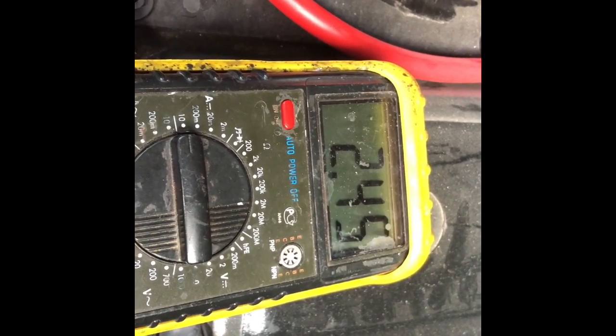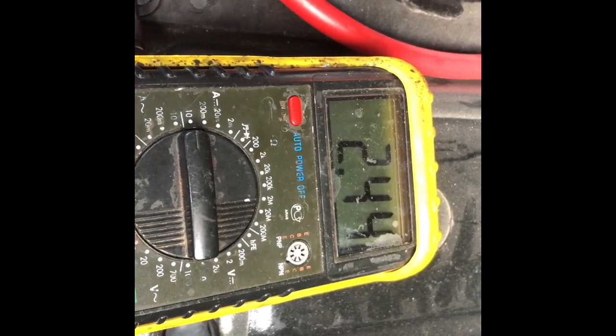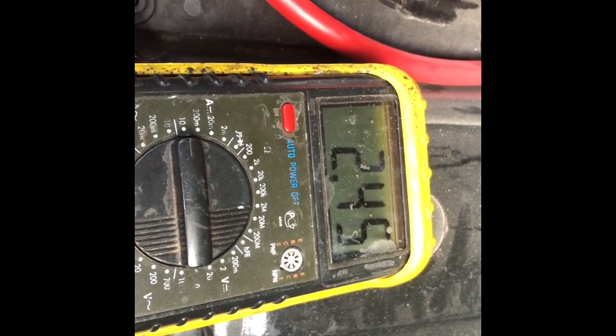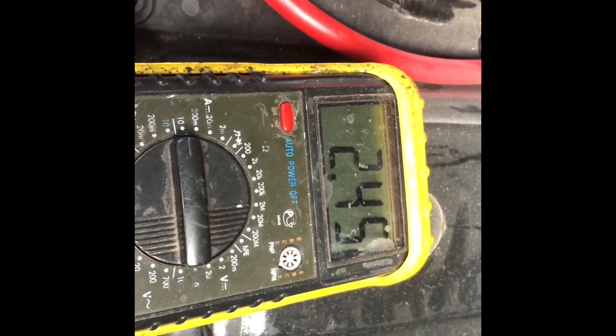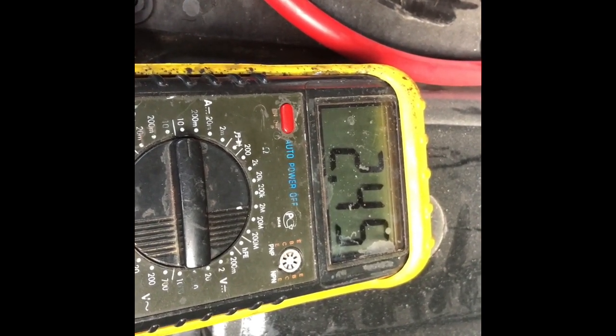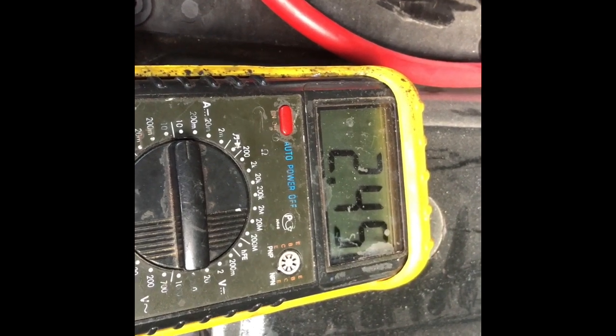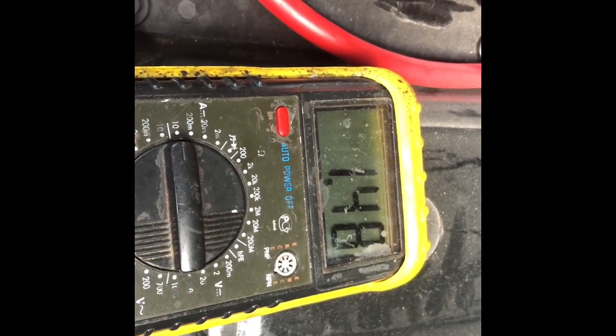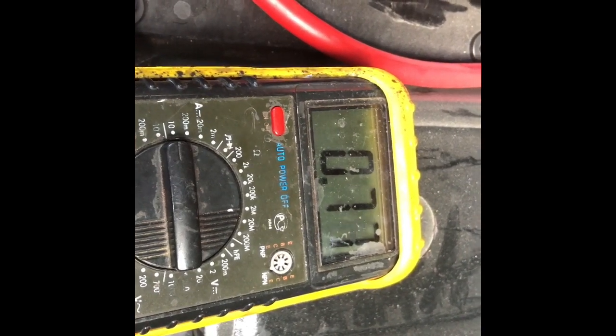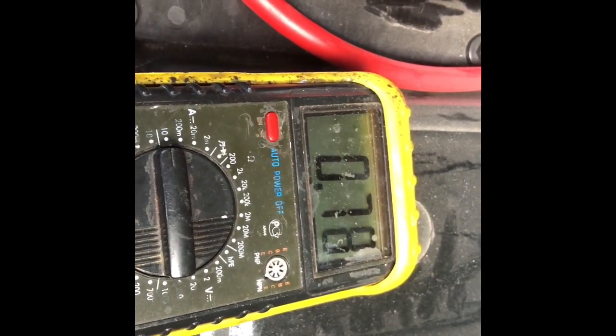Some people remove the fuses. It's also probably a good idea, but not always, because even if you disconnect the power from the module, it doesn't mean that the CAN network is good. Let's say there is a parasitic resistance or something on the CAN network lines, and if you disconnect the power, it doesn't really disconnect the CAN network. So the proper way is to disconnect the actual module.